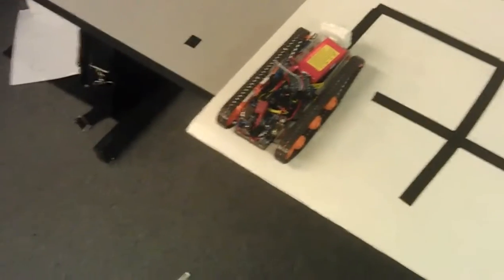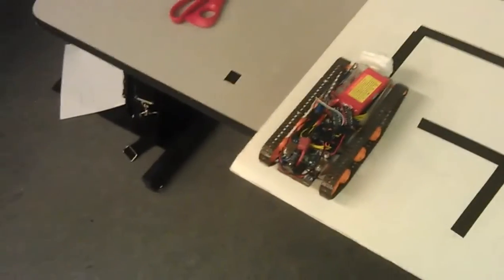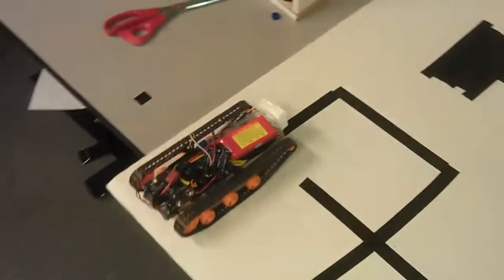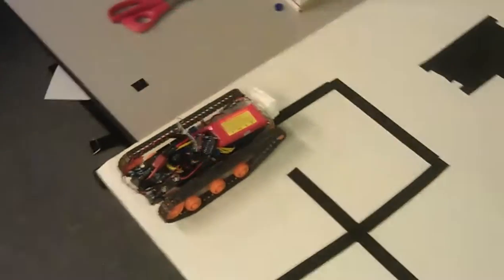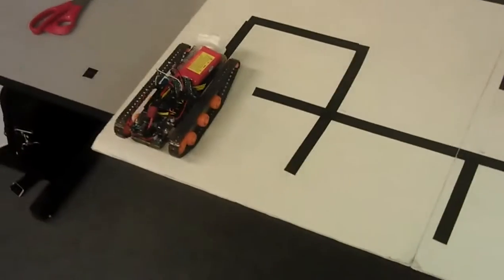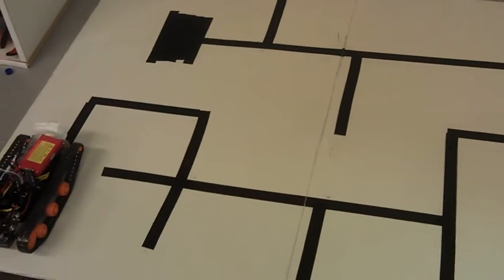This is Alfredo Nava. It's March 28, 6 p.m. I just finished programming the robot to follow an optimized path. Right now, the robot has already proven that it'll run through the entire maze and produce an optimized path.